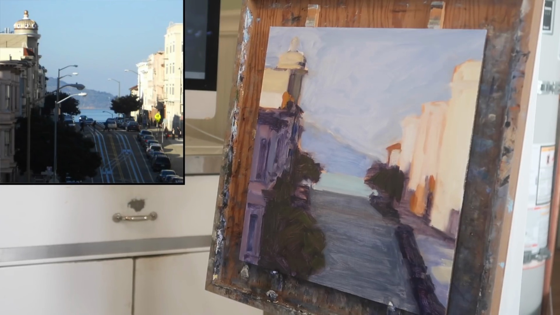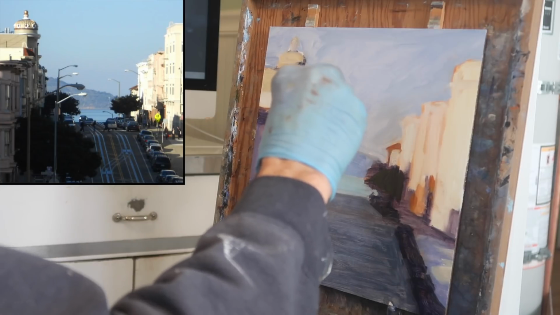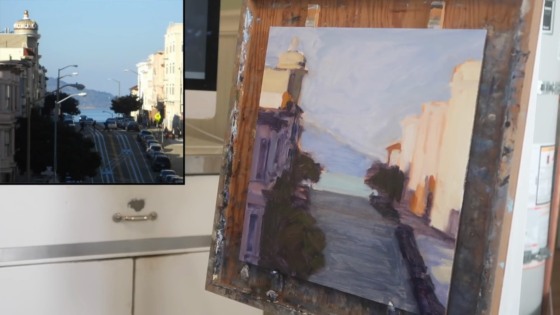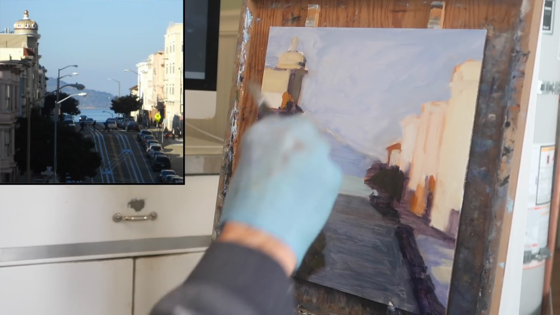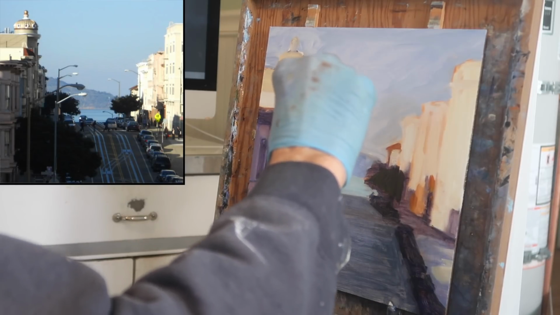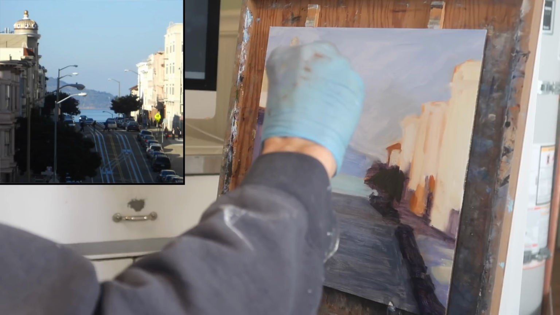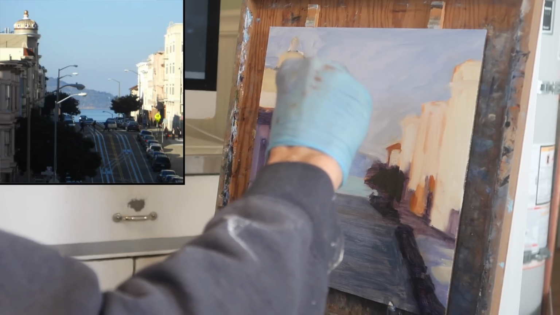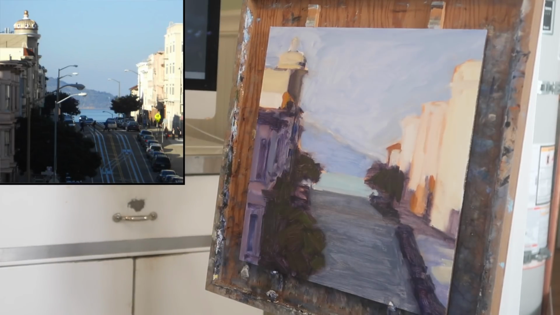Yeah, that's too light. It's hard sometimes to darken things up once it goes over the edge. Actually, this will give me a chance to tune up that line right there. Notice how this big brush is really keeping me out of trouble.